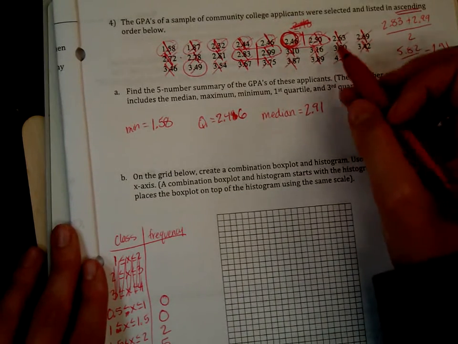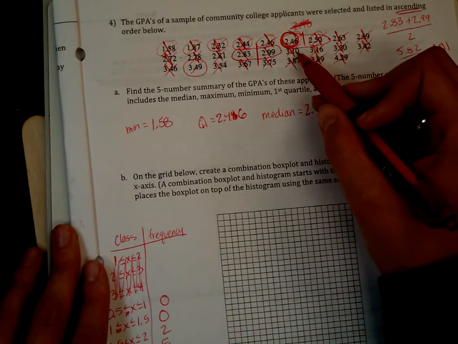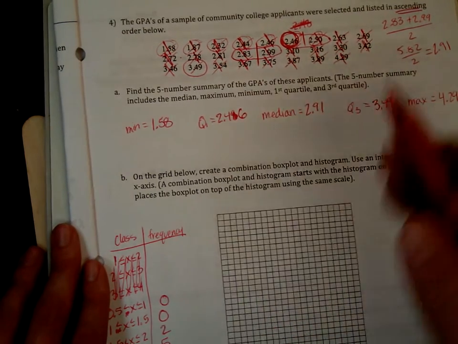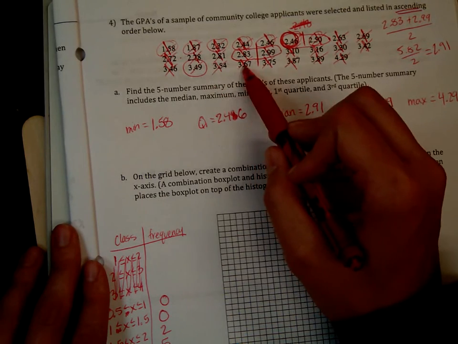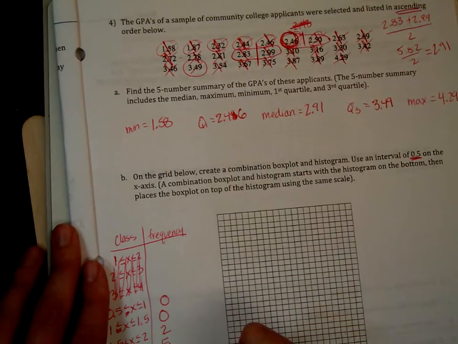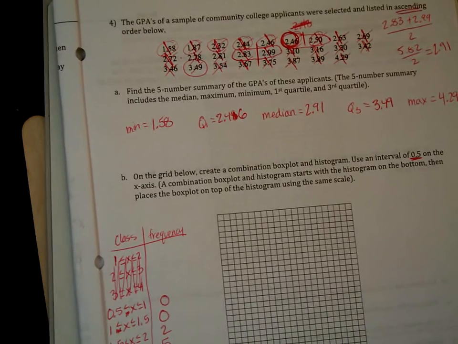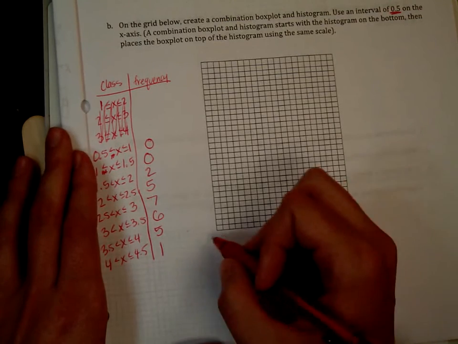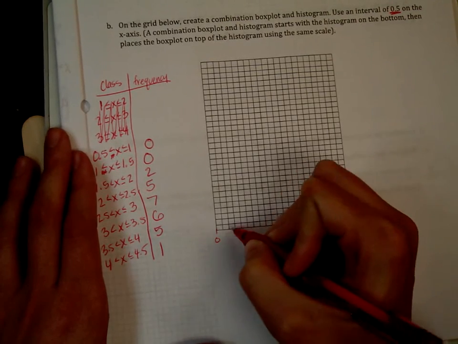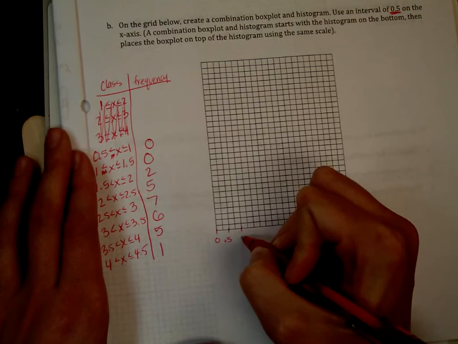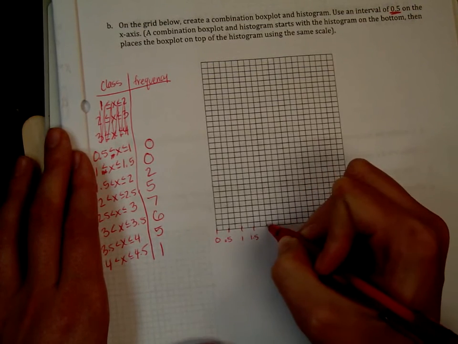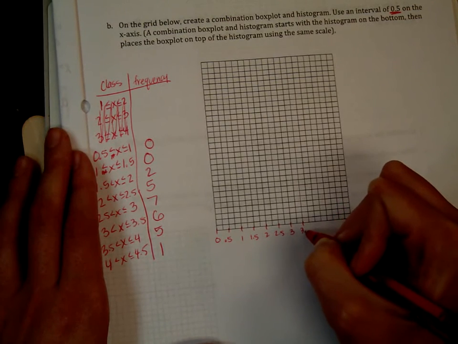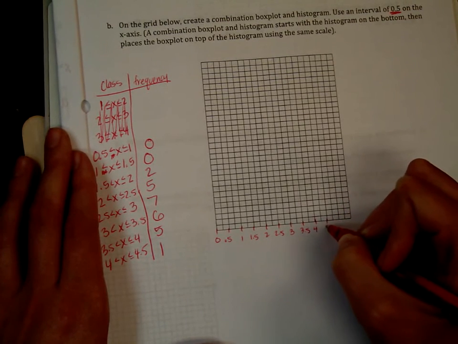3 to 3.5 would be 1, 2, 3, 4, 5, 6. 3.5 to 4, 1, 2, 3, 4, 5. And then 4 to 4.5 would be 1. So now I can make my histogram. I'll start with 0, 0.5, 1, 1.5, 2, 2.5, 3, 3.5, 4, 4.5.